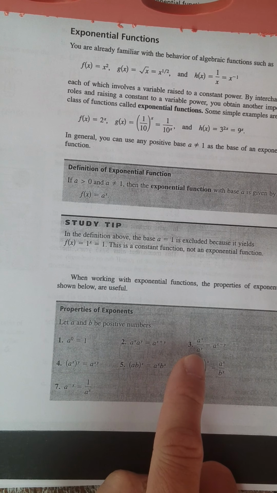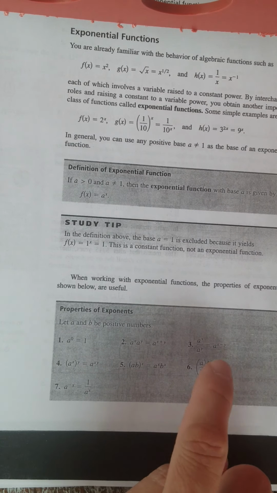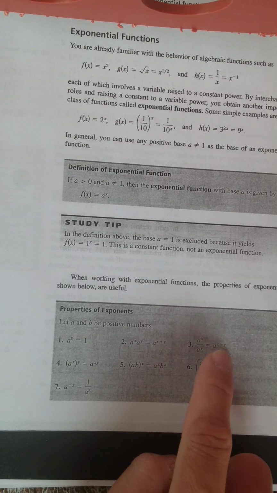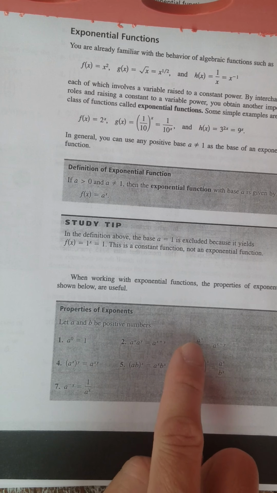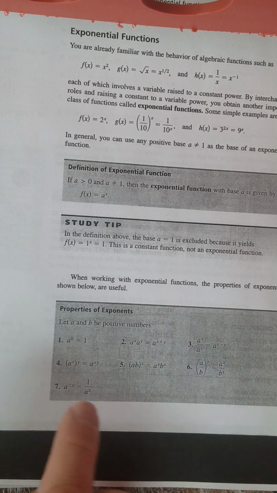If you have like bases but on top and bottom of a fraction, then you get into cancellation. The bases will cancel each other. However many there's more on top or bottom will determine where the leftovers will be. But another way of thinking about that is you can subtract the exponents. So hopefully you can see that this is a to the x over a to the y becomes a to the x minus y. You just subtract their exponents.